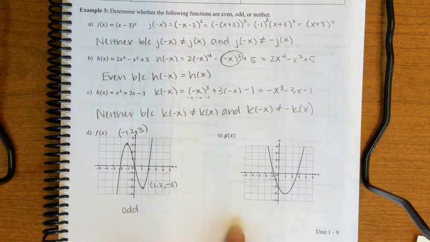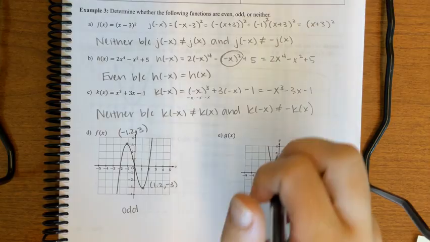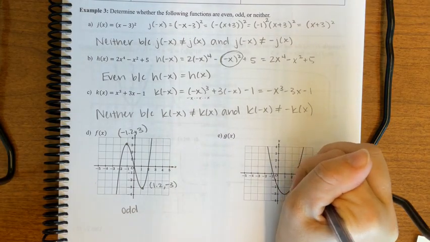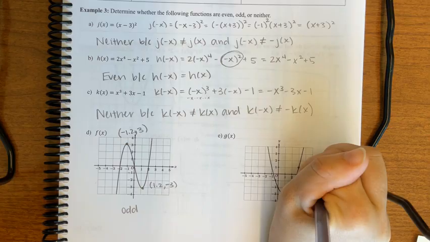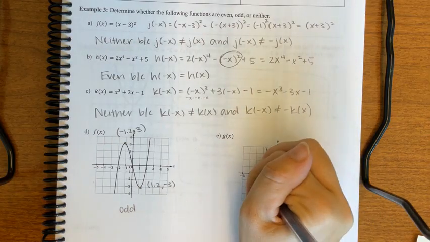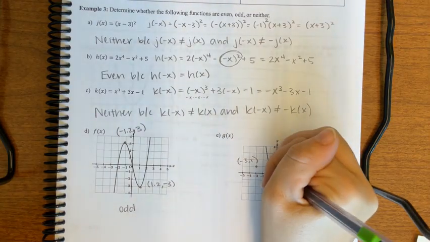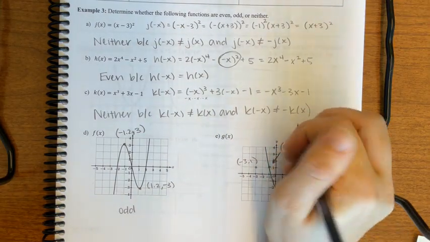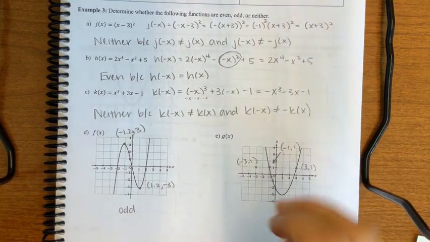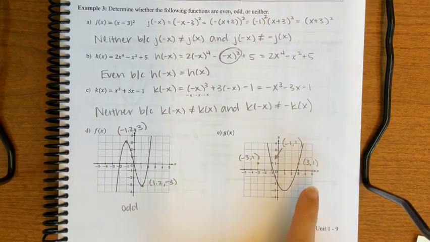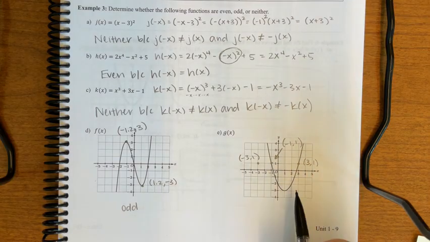For g of x, okay, it's a parabola, and we want to be really careful because I know that the inside of us wants to say it's even. Is it though? Okay, because let's look at some points. Okay, so I have a point here. I have 3, 1. But does negative 3, 1 exist? Okay, negative 3, 1 would be over here. Unfortunately, it does not. Okay, it looks like that mirrored point on the other side with symmetry is negative 1, 1. Okay, so because I don't have that symmetry over the y-axis, even though it does have symmetry over x equals 1, it still doesn't count. Okay, so this is neither.